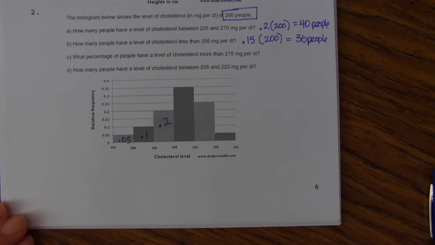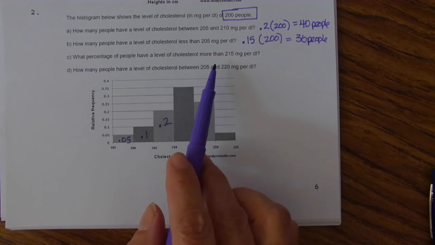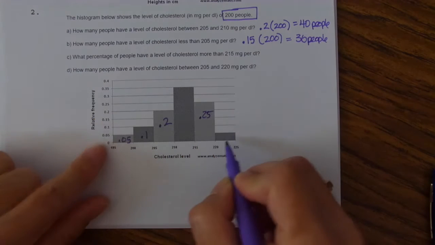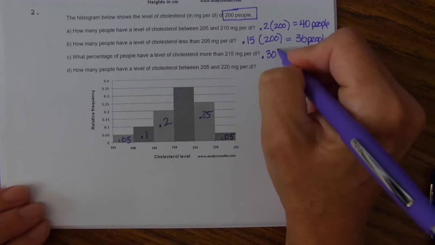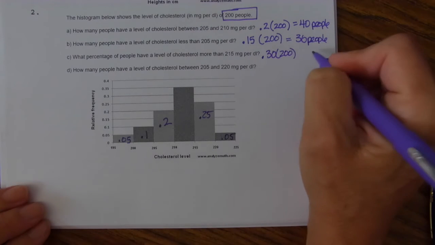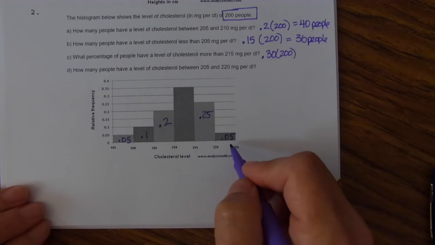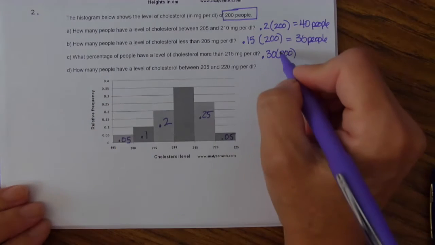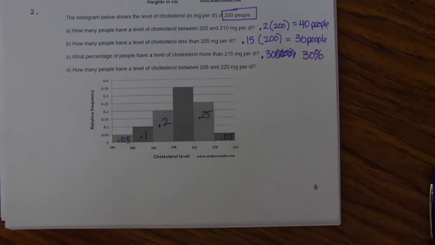Is this making sense, how to read a histogram, reminding you how to work with percents? What percentage of people have a cholesterol level more than 215? That'd be what, 0.25, 0.05. So what is that, 0.3? 3 times 2 is 6, right? No, wait, is that 30? Oh, it just says what percent. I don't have to multiply. Look at me not reading the question.